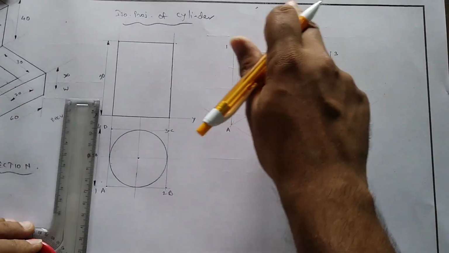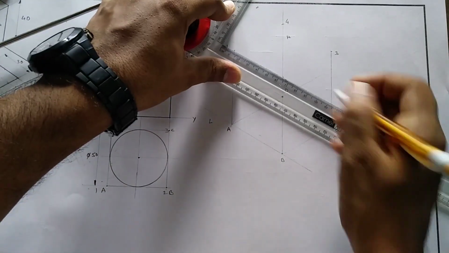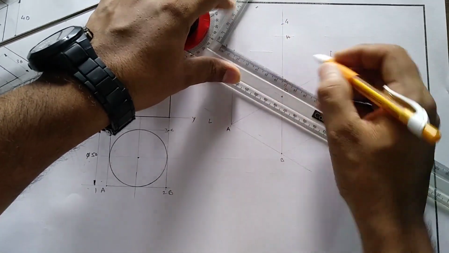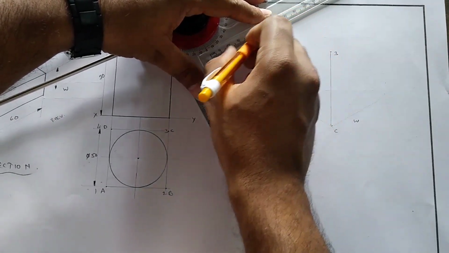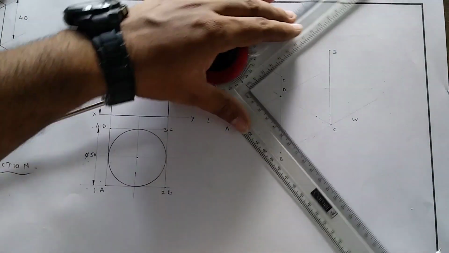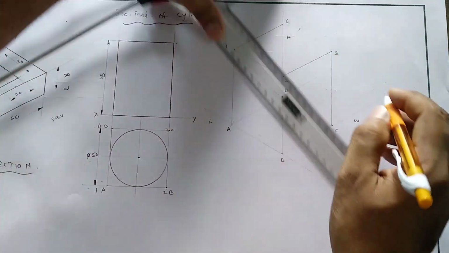Now we can close the box, 1, 2, 3, 4. I'm using only light lines for drawing this.